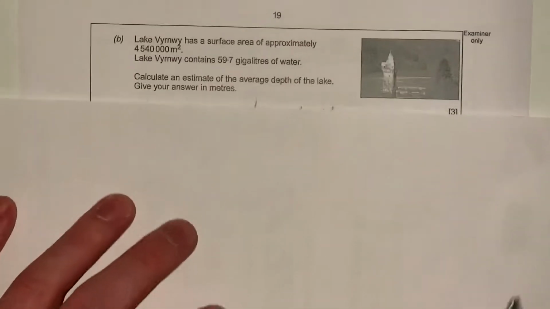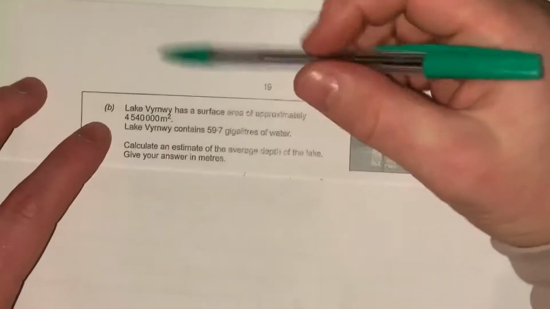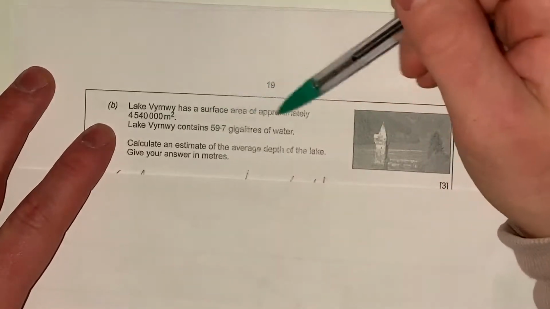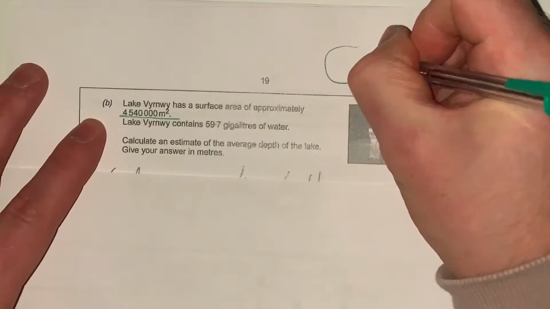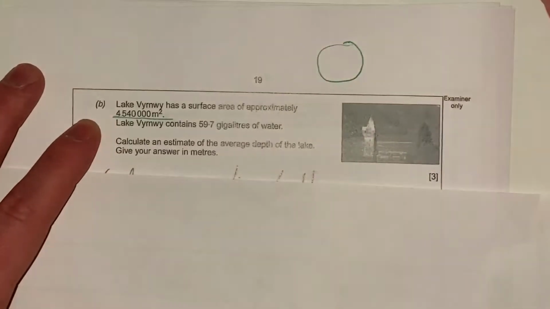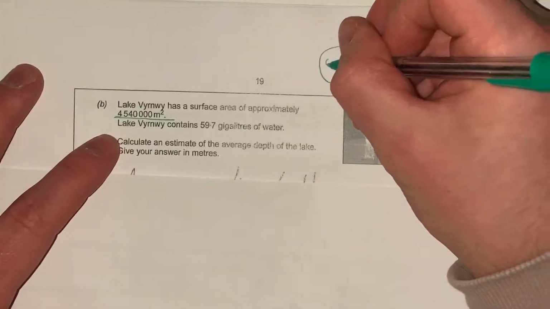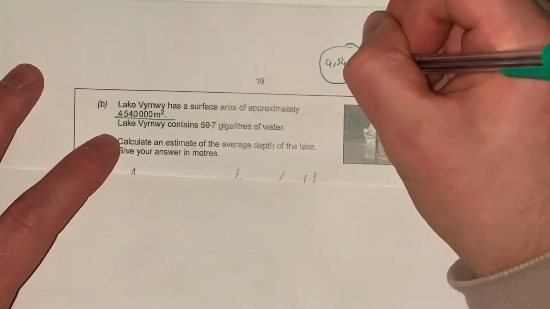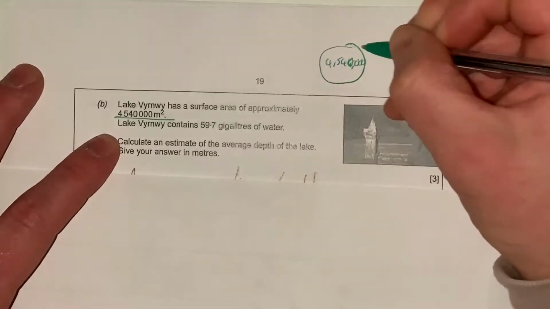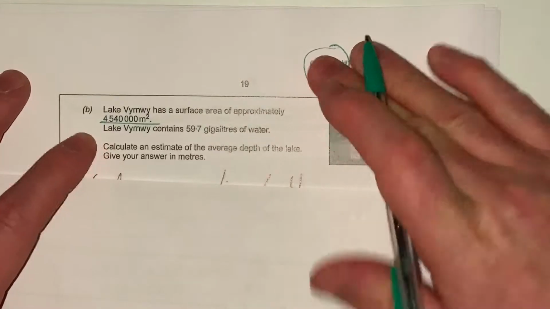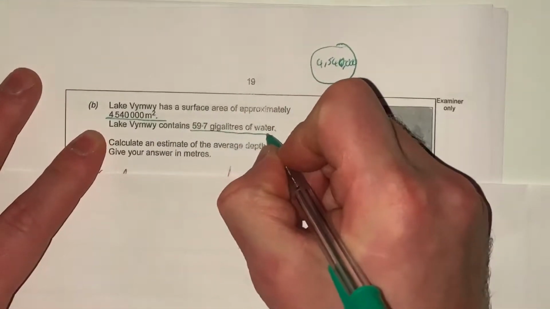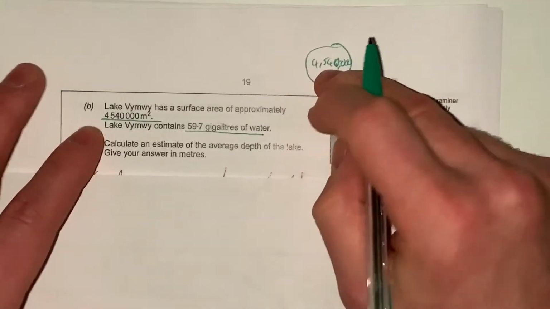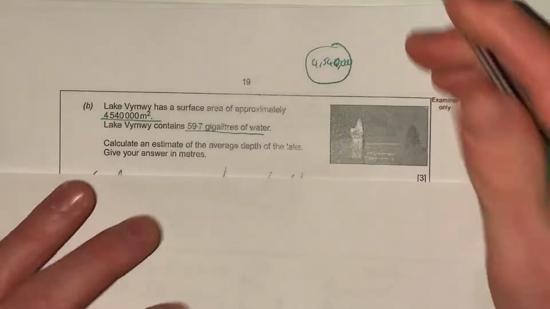All right, a bit of a tricky one for only 3 marks. Lake Vin, whatever it's called, has a surface area of approximately this much. So that means if we looked for a bird's eye view, the area of it could be a circle, a square, I don't really know, has got 4,540,000. That's just on the surface of it, okay? It now says the whole lake contains this many gigalitres. So that means the surface area and then how deep. So if this is the surface area, it's then how far it goes down as well.